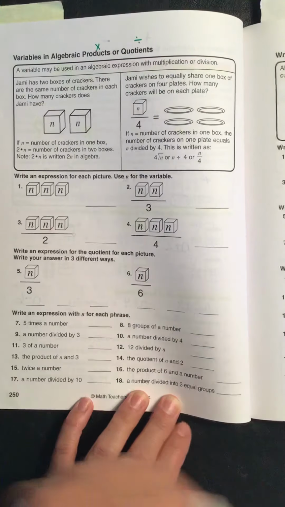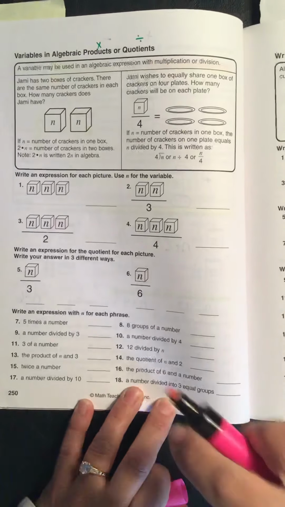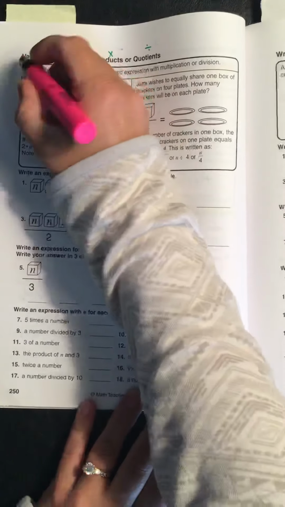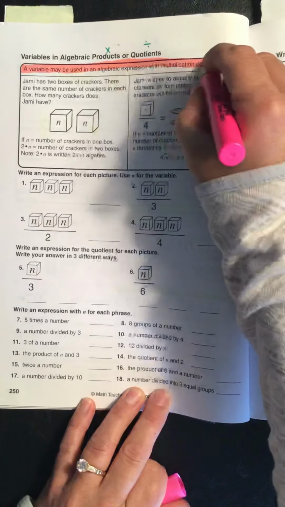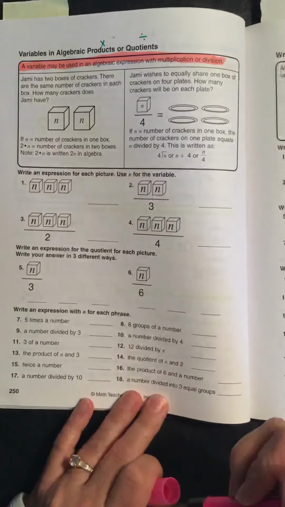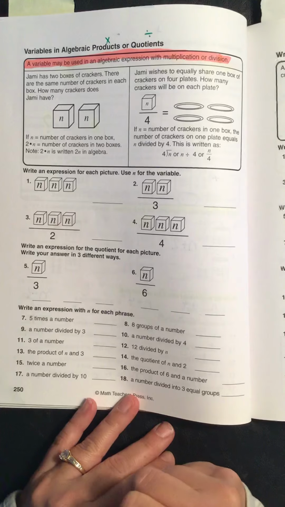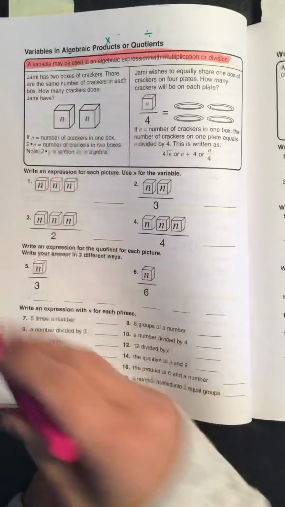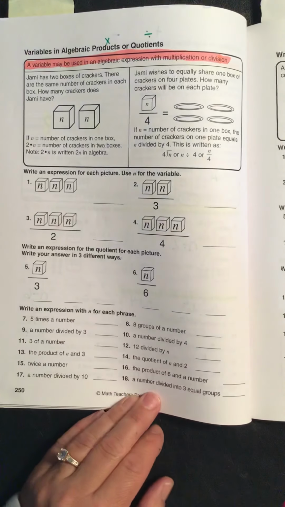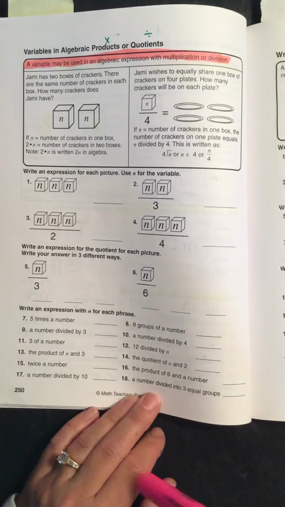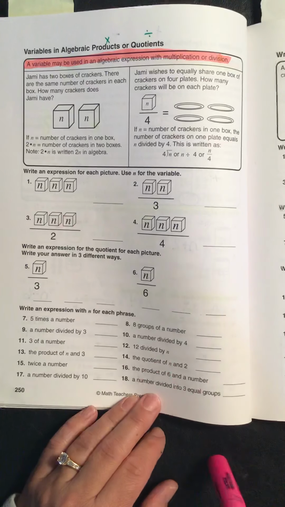A variable may be used in an algebraic expression with multiplication and division, just like it was with adding and subtracting on the page before. Jamie has 2 boxes of crackers. Here's our boxes of crackers. We don't know how many are inside. There are the same number in each box, and how many crackers does she have?